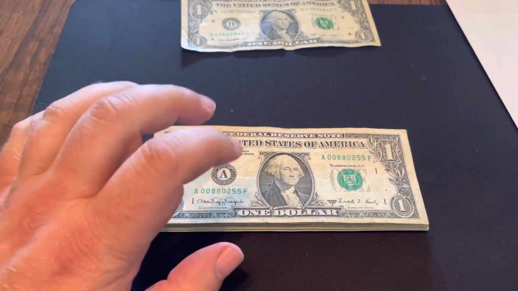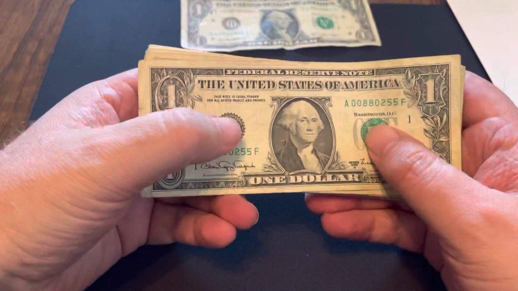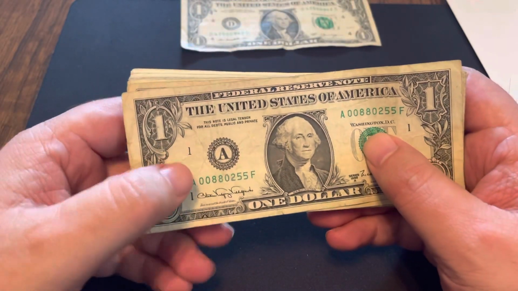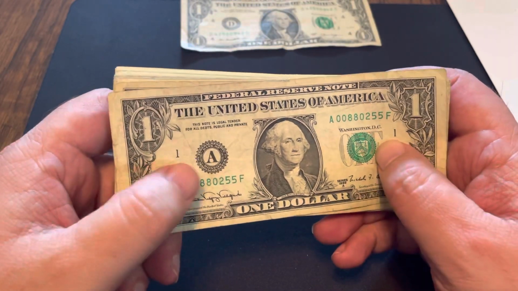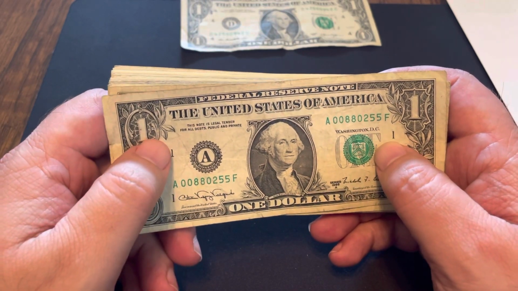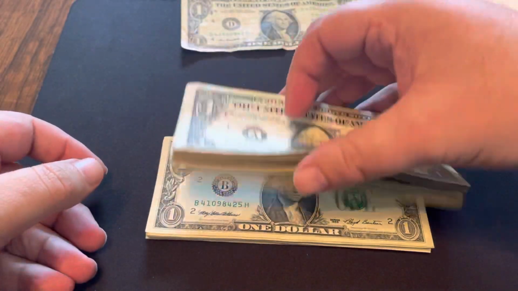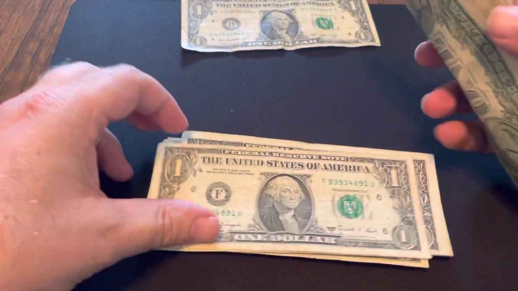Number 3 has to do with stars. Now, even though there are so few different Federal Reserves in so few years, there is actually only one Federal Reserve and one year where you're going to be able to find a star. And that would be the 1988A F series. Okay.